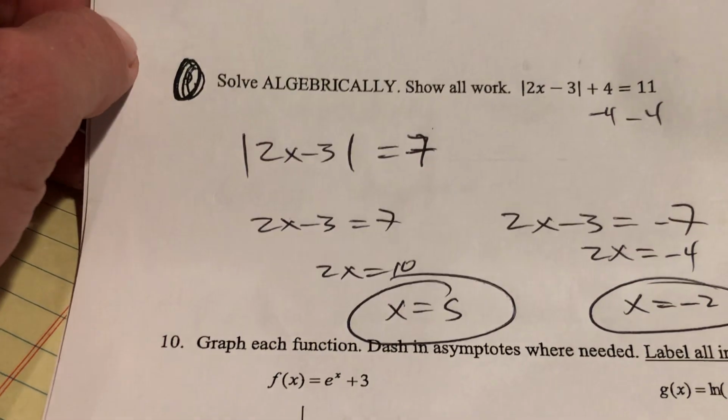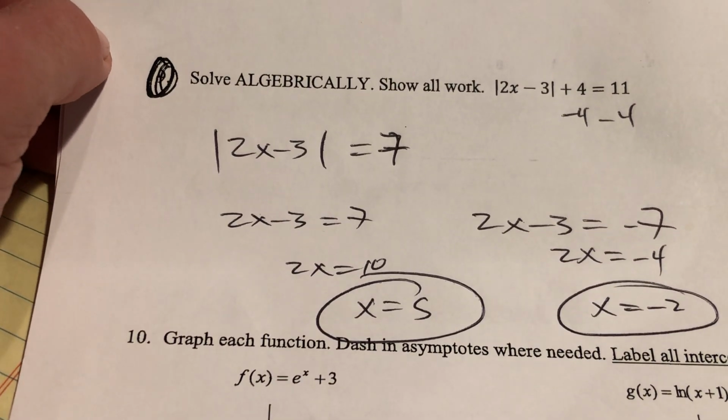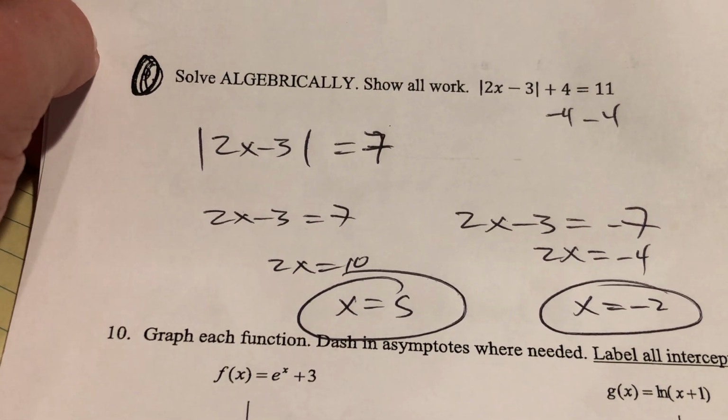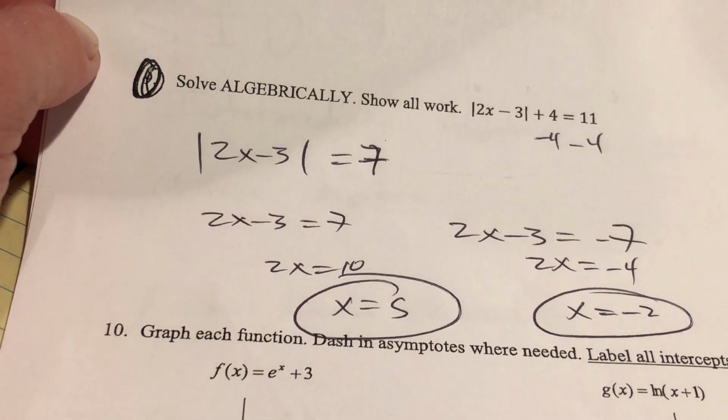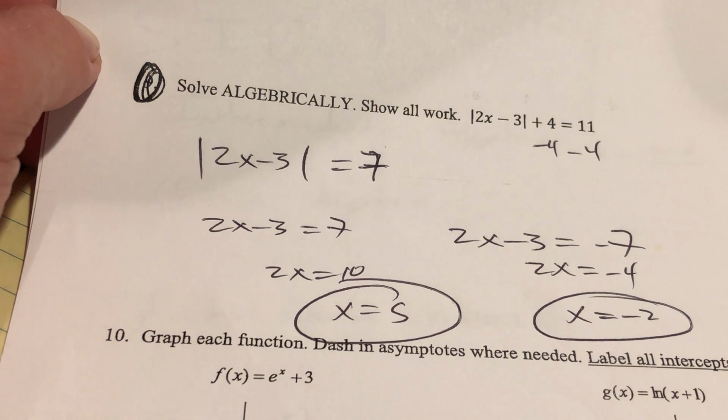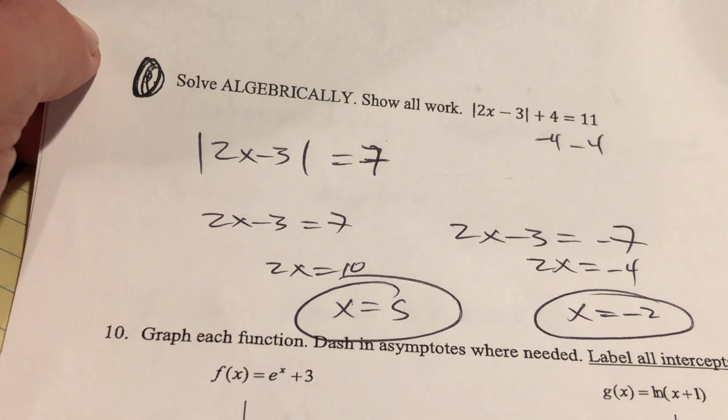All right, we are almost done. Solve algebraically. Everyone just does 9 on this one. So obviously on the college algebra one, because you're in college algebra, there's going to be some of these questions that we don't want to do yet. That's the point of this class, is we'll find those out later.